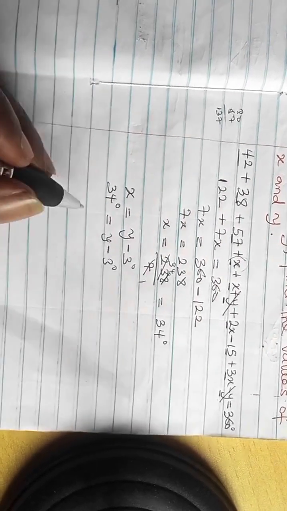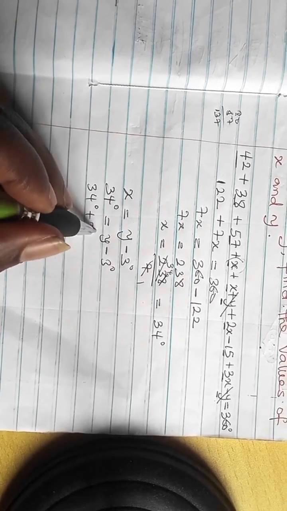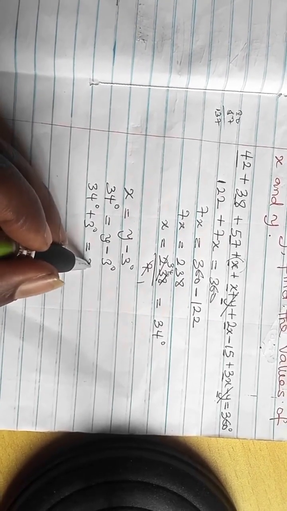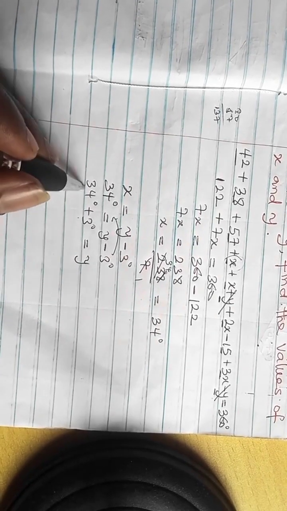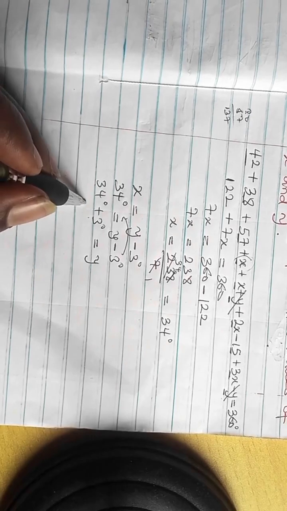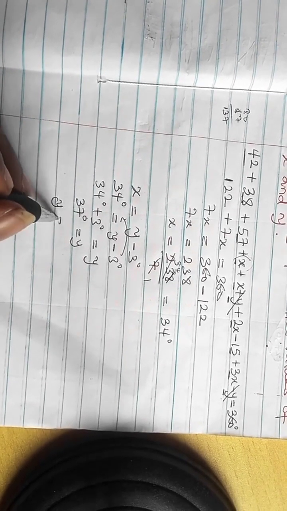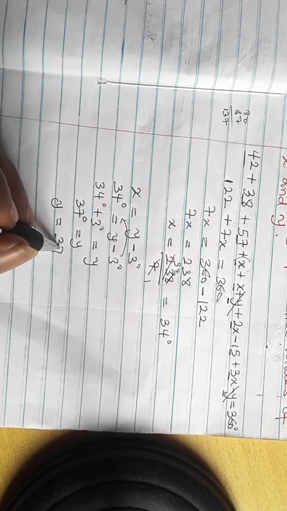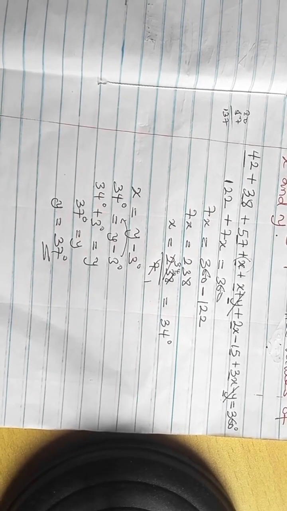When you collect the like terms, we have 34 degrees plus 3 degrees equal to y, bringing this one to this side, it becomes positive. So this plus this gives me 37 degrees, which is equal to y. That means y will be equal to 37 degrees. So that is how to solve that.